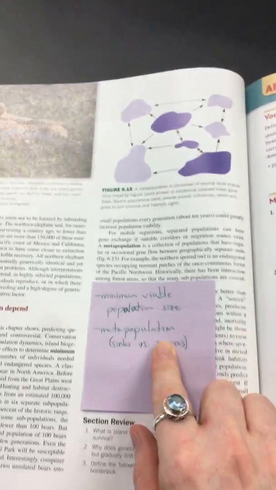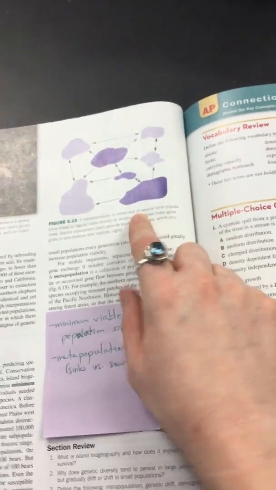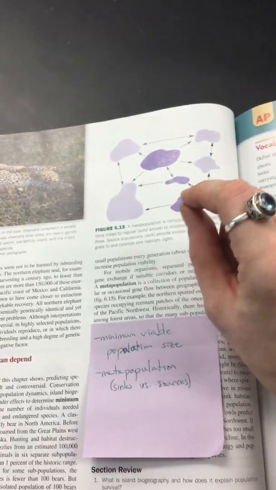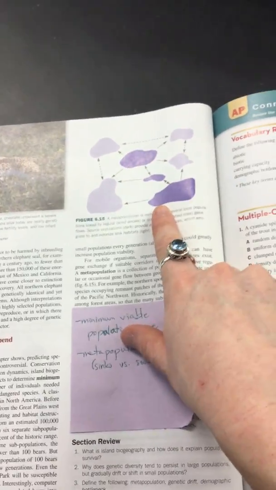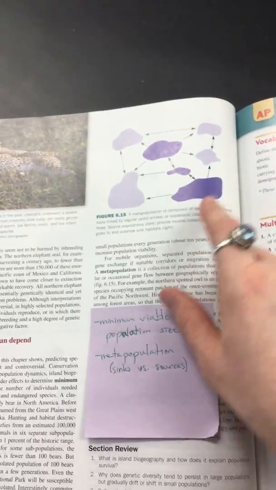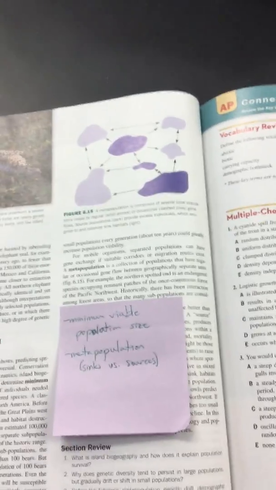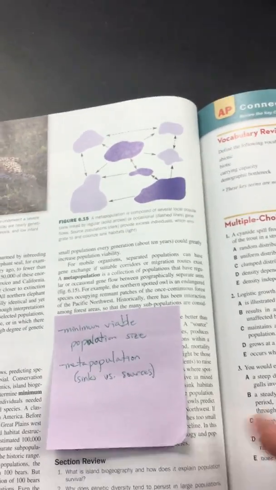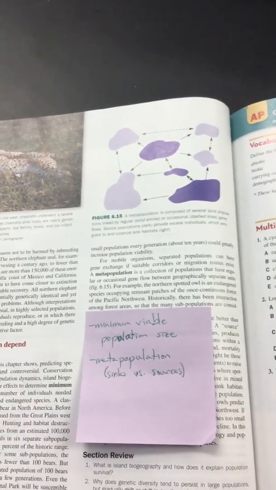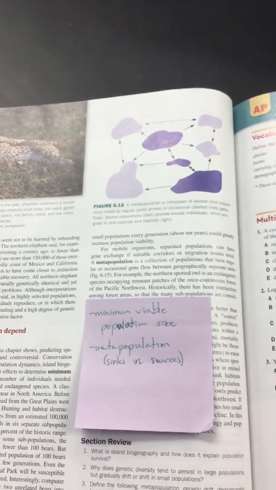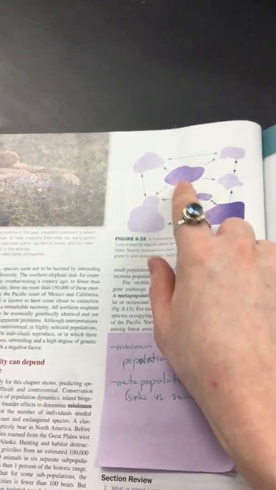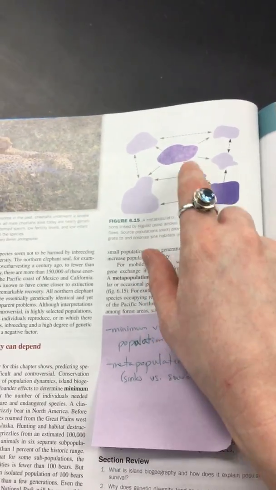A metapopulation is the idea that if you have a bunch of islands that have all the same species, because there's a lot of genetic drift between the different islands, all of those populations on each individual island form a metapopulation. So it's one big conglomerate, a big population altogether. So when you look at a metapopulation, there are two different types of areas: sources and sinks. In this example, the sources are these dark purple. Notice all the arrows are drawn away from them.